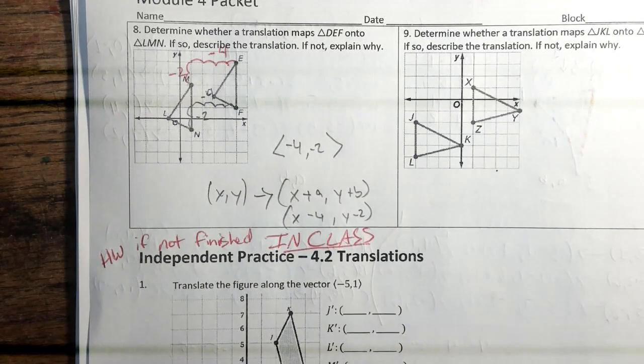Okay, number 9, the last you do. Please pause here, work this problem, and then see how you did. I'm going to wait 3 seconds before I continue.